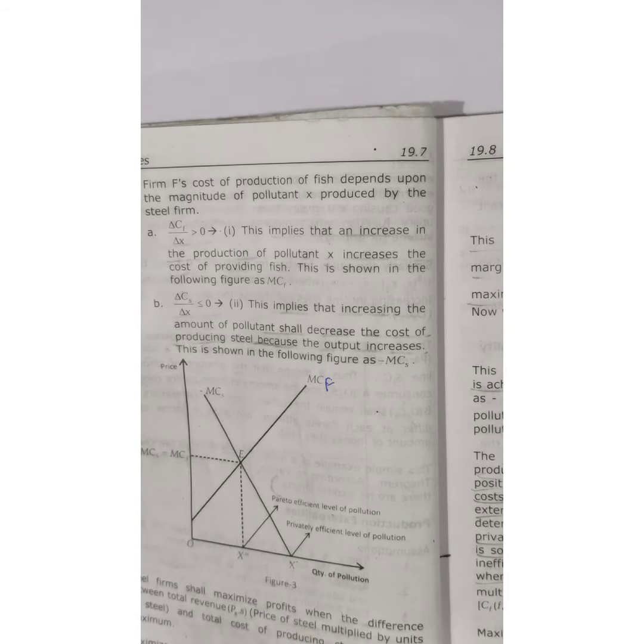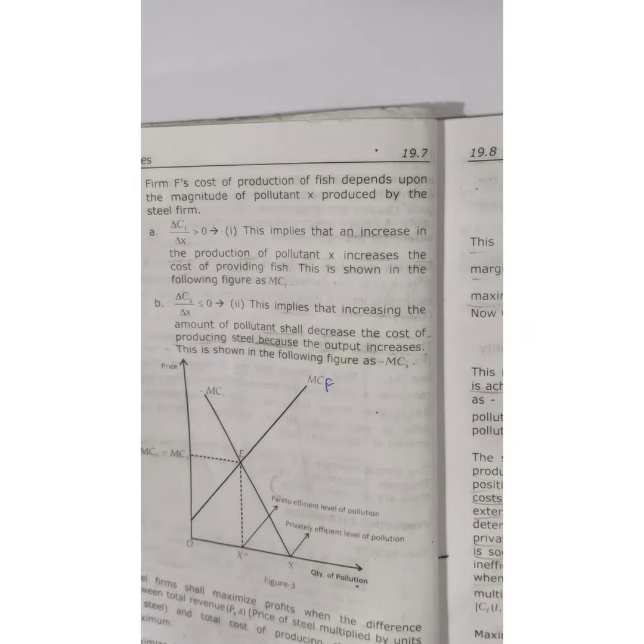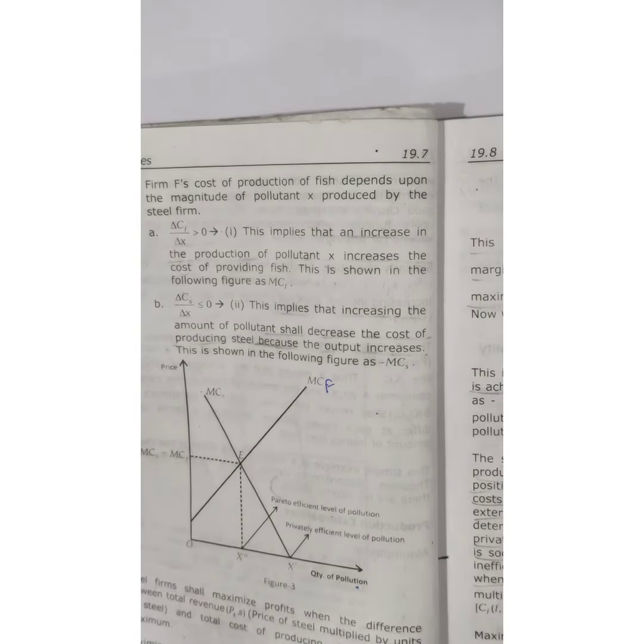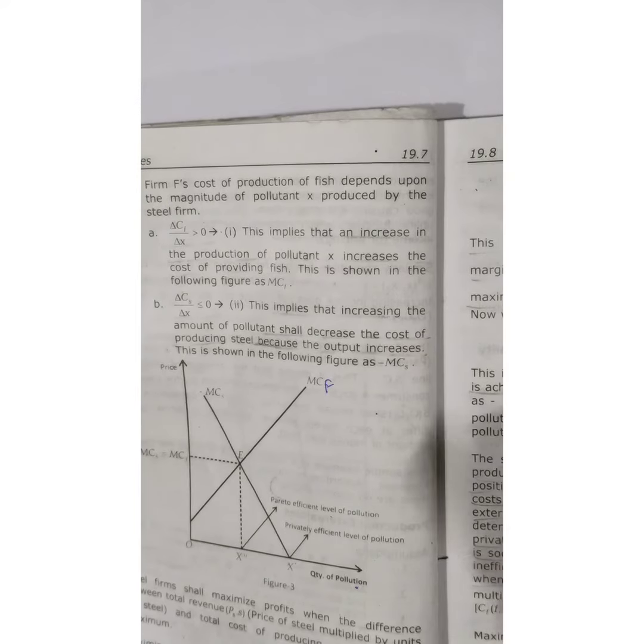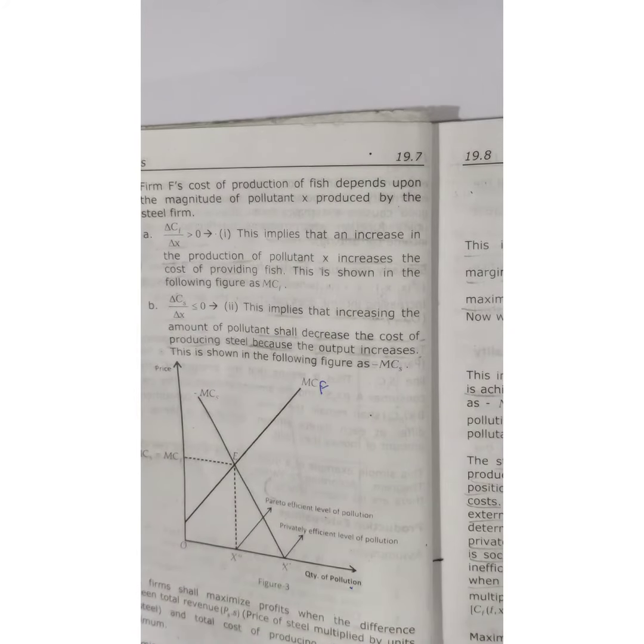Well, it says the change in cost of steel with respect to change in X is less than 0. This implies that increasing the amount of pollutant shall decrease the cost of producing steel because the output increases. This shows that if the quantity of pollutant increases, that means production is more. And if the production is more, then we assume that the overall marginal cost falls for the steel firm.